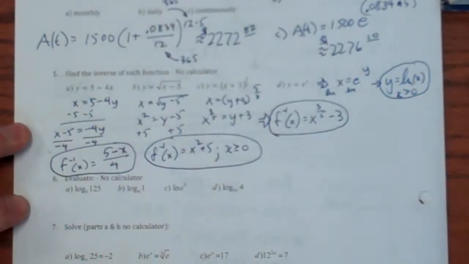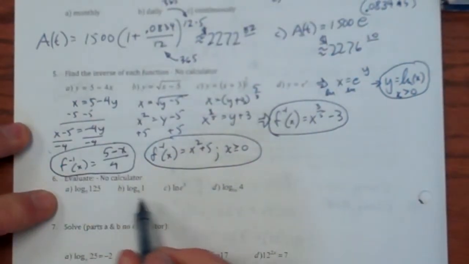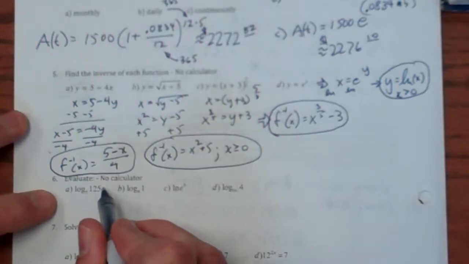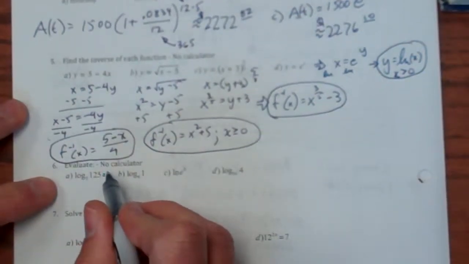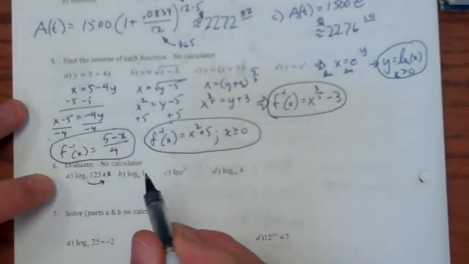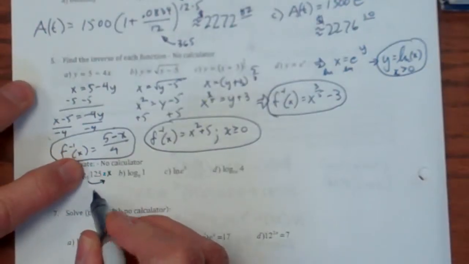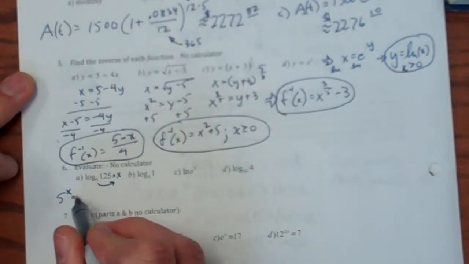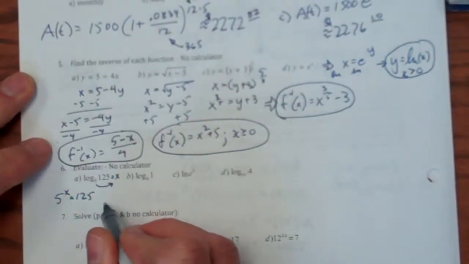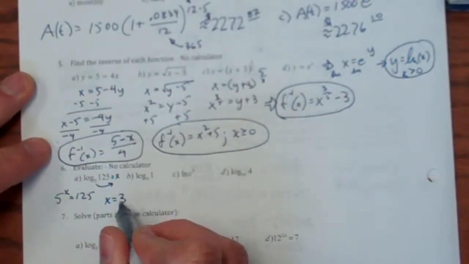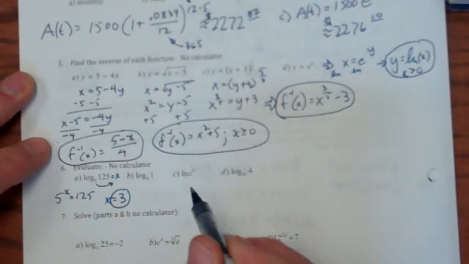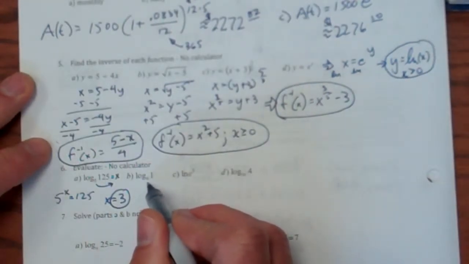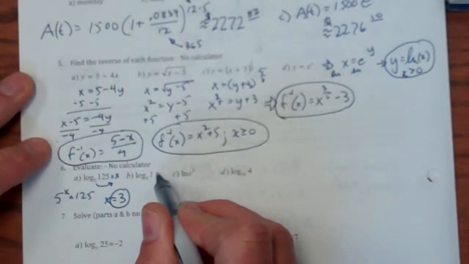Alright, evaluate. You can't use a calculator. This is all based on the definition of what a logarithm is. Make this equal to some imaginary x value. Use your little arrow method. Cover up the log. So 5 to the x is equal to 125. I think that's out of the quiz. So x equals 3. So there's your answer. It's equal to 3.